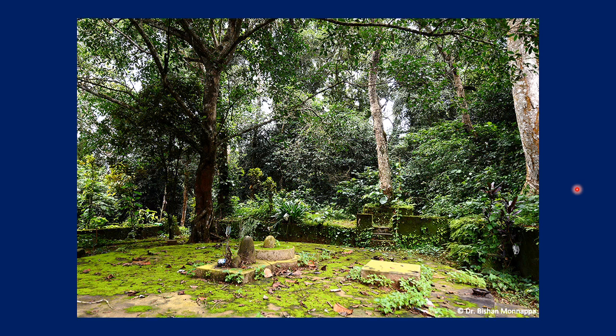It might look like superstition, but if you think from an ecological perspective, think of the significance of that. At least in the name of religion, you are conserving a small area, about 100 square meters, as a religious practice, and that contributes to nature.